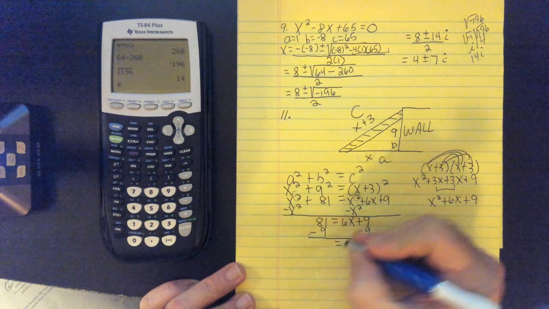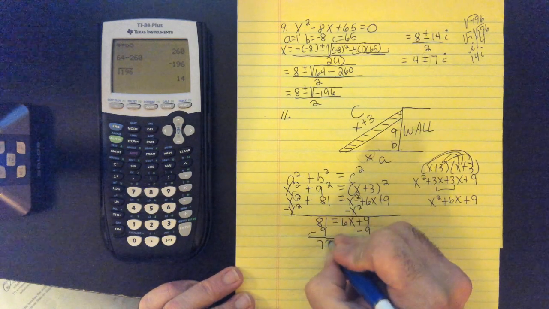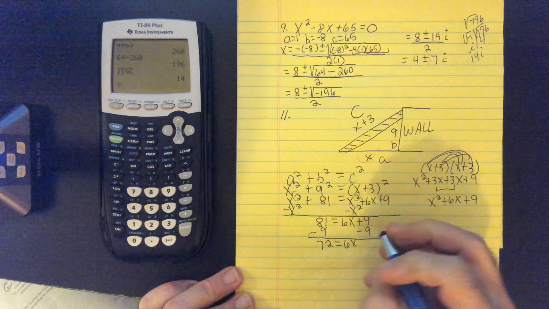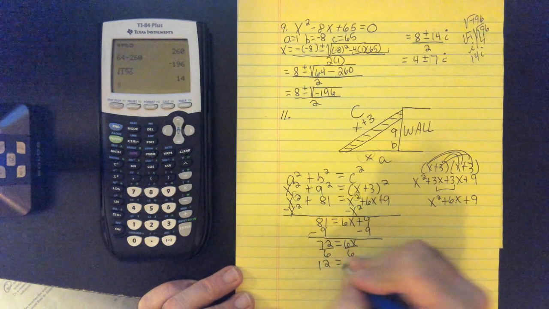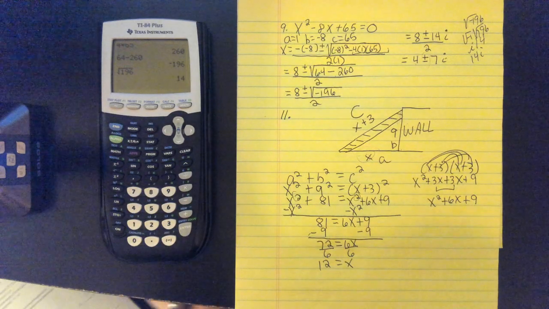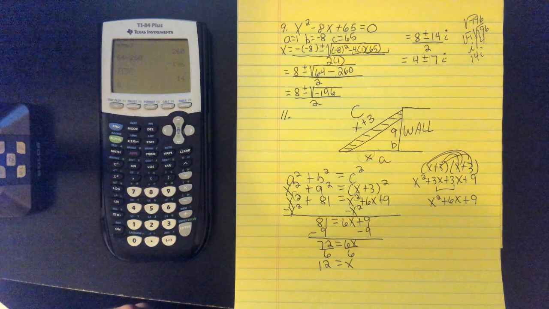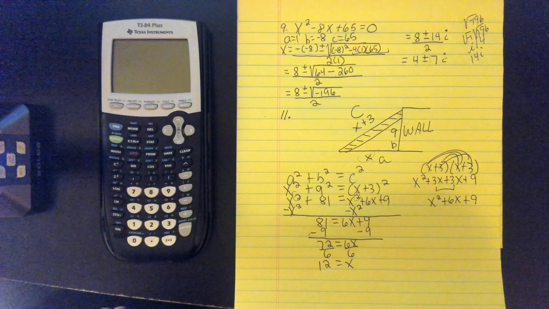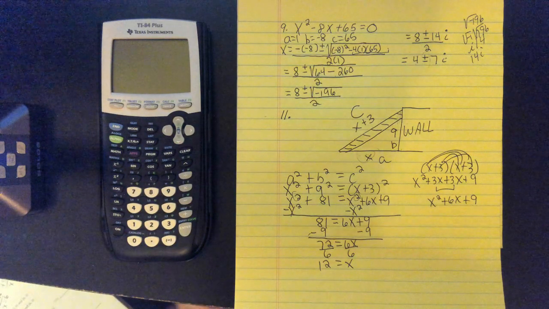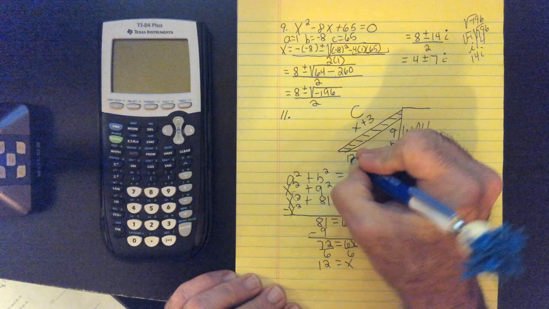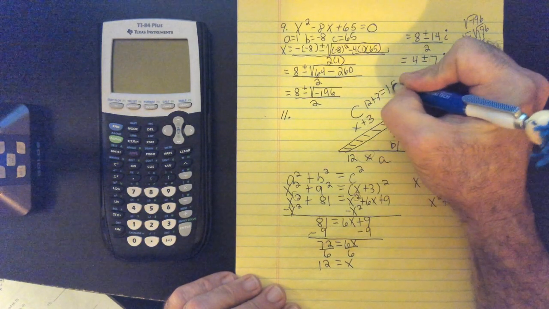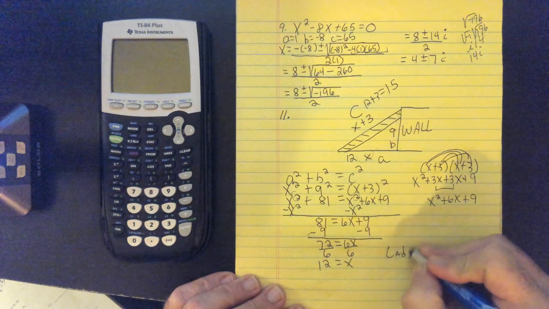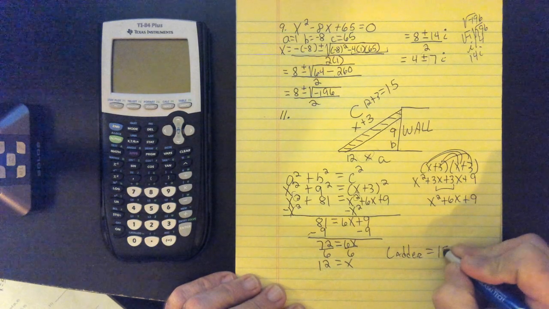81 minus 9, what's that? 72 equal to 6x. Divide both sides by 6, and looks like 12 is equal to my x. So on this, they wanted to know, find the length of the ladder. Well, x is 12, but my ladder is 12 plus 3, which is 15. So my ladder equals 15.